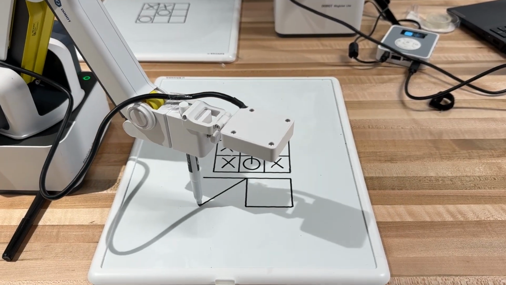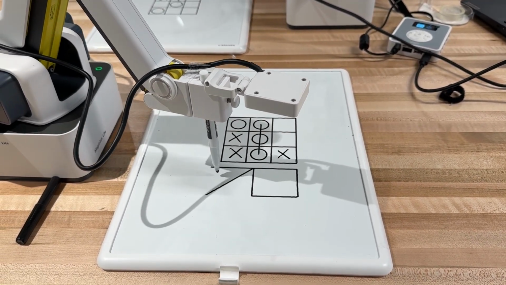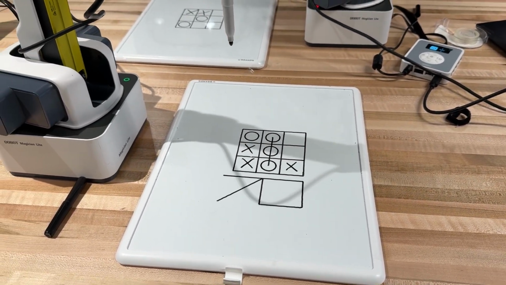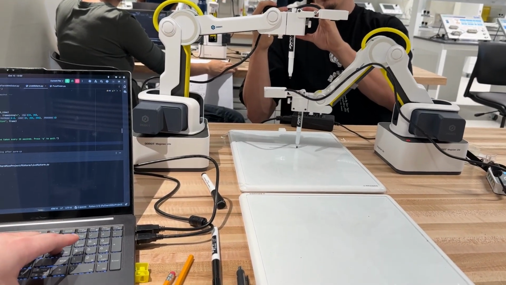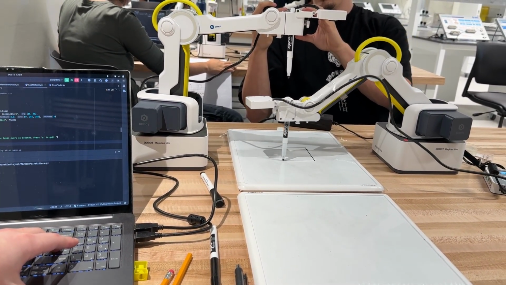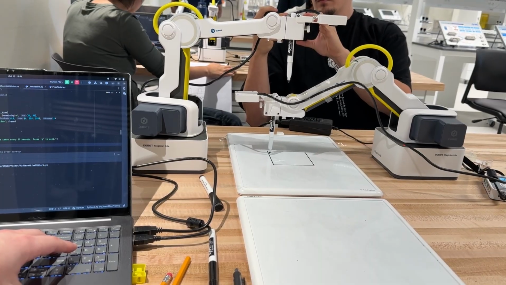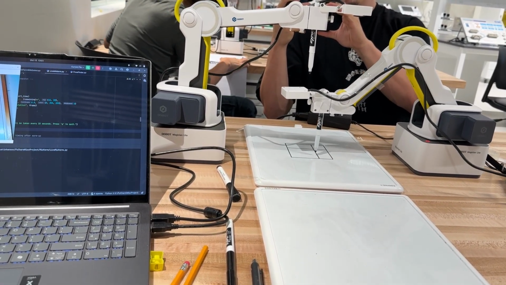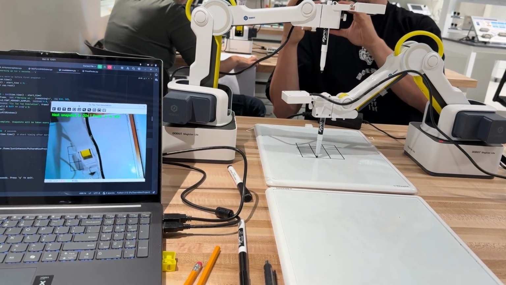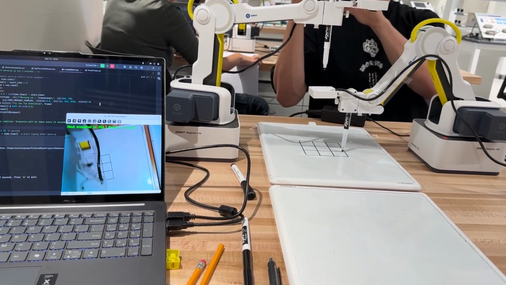In the next video, I'll show how robot versus robot tic-tac-toe works. It ends in a draw because both robots are looking to block each other, and they're not smart enough to get out of that. So in this one, I have the other robot, my friend's robot, draw the grid, and then I turn mine on, and it starts waiting.